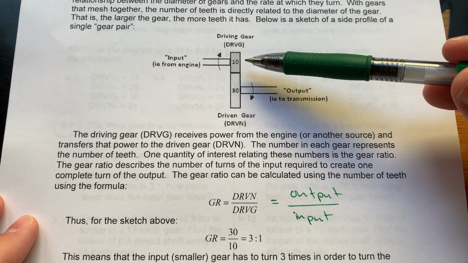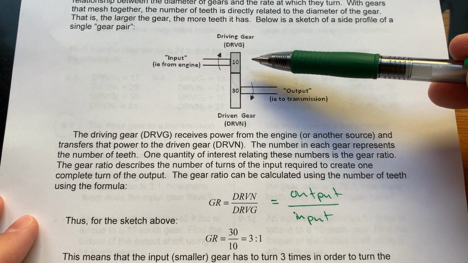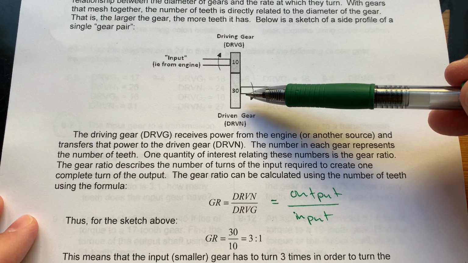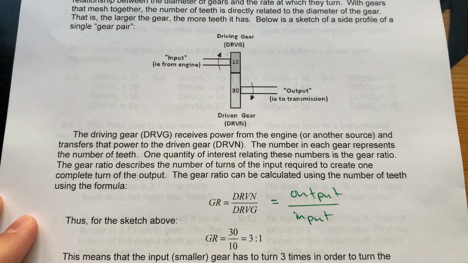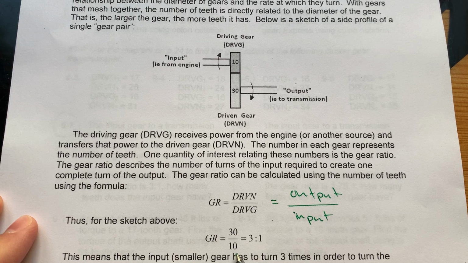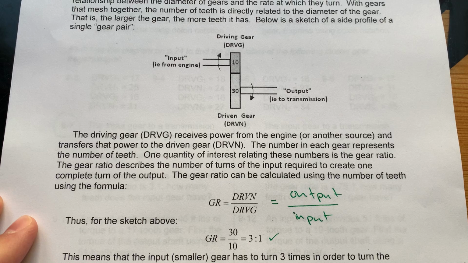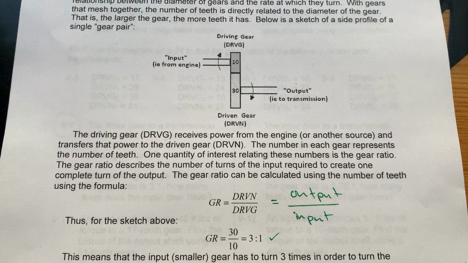So if this is a 10-tooth gear that's driving a 30-tooth gear, the ratio is going to be, 30 teeth is your output, coming from the 10 teeth. So 30 over 10 would be a 3-to-1 gear ratio. So that's 3 turns of the first gear to get 1 turn out of the second gear.